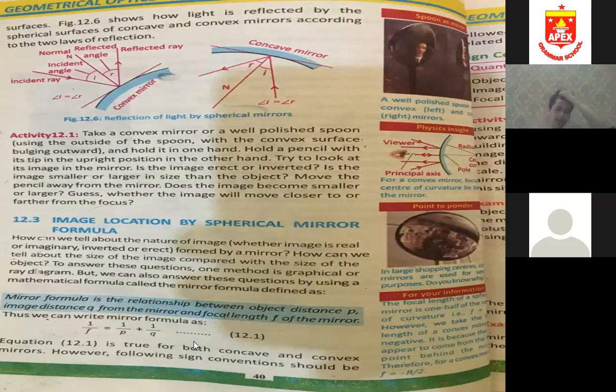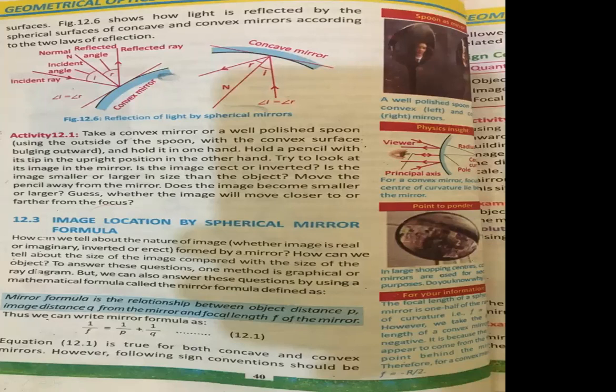We will use this formula many times in our numericals, so you should memorize it by heart. 1 over f is equal to 1 over p plus 1 over q. We will use this formula when we study lenses too. Now we are discussing mirrors, but when we discuss lenses, we will use the same formula.